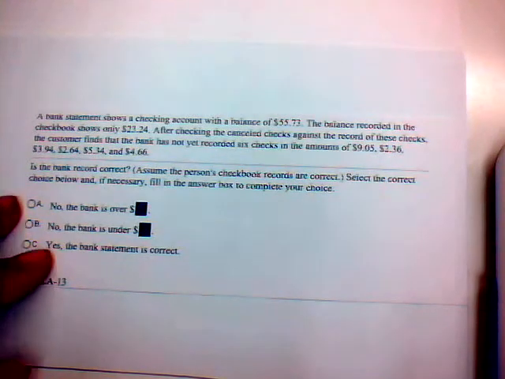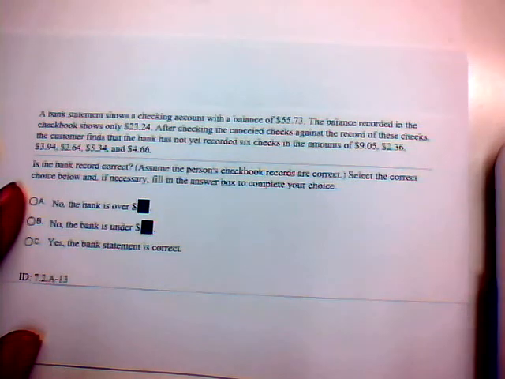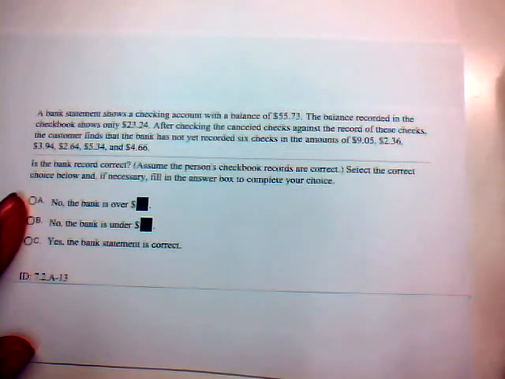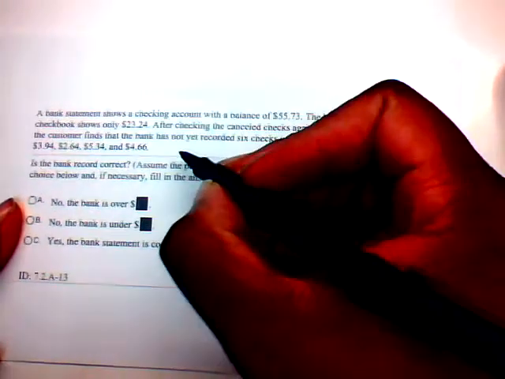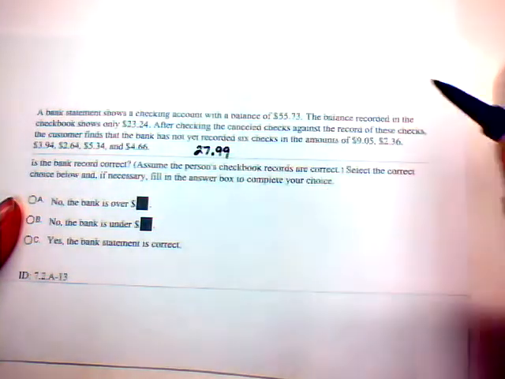Okay, now the first thing you have to do here is add up those checks that were not recorded. So here you got $9.05, $2.36, $3.94, $2.64, $5.34, and $4.66. Okay, in this case here, those checks that were not yet recorded add up to $27.99.